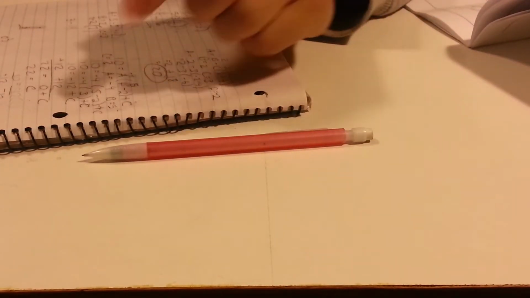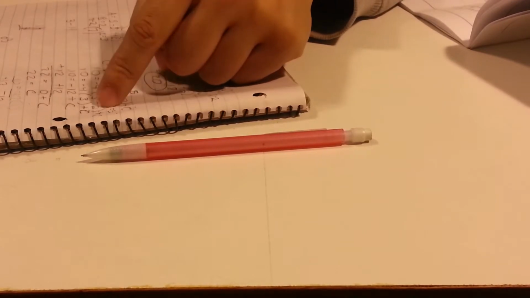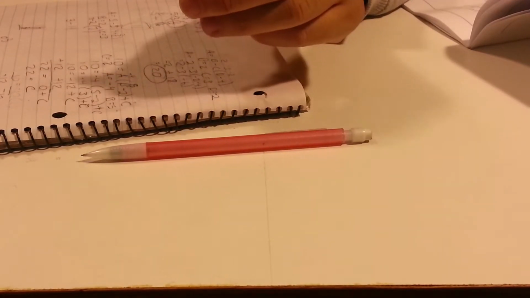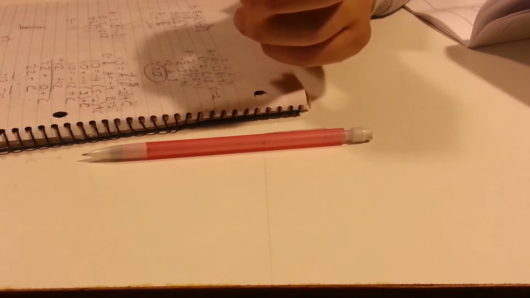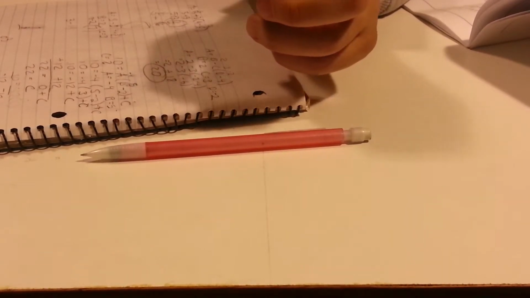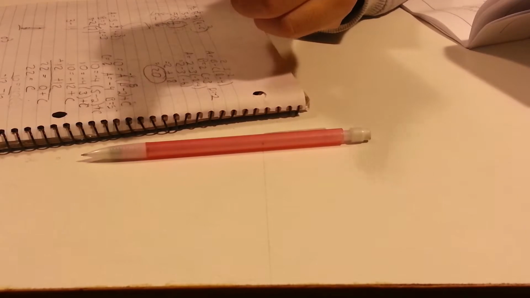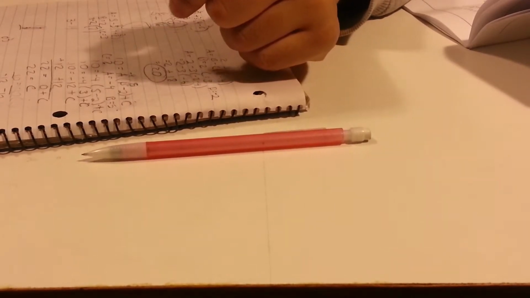From PEMDAS, what do we have to do first here? What does P stand for? P stands for parentheses. Is there anything in parentheses? Yes. 5 minus 2. What's 5 minus 2? 3. So we write the same problem again. Drag down the 10. Make sure it's right. You can't keep moving it. Make sure it's right.